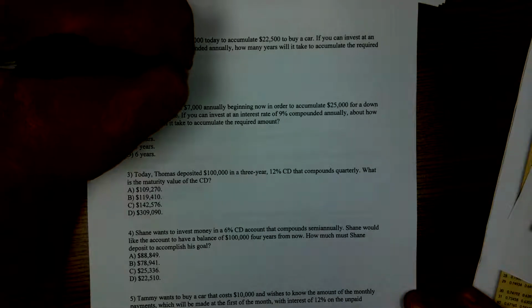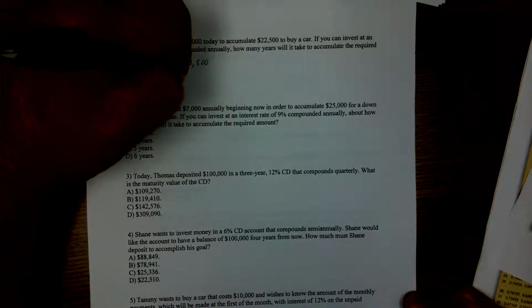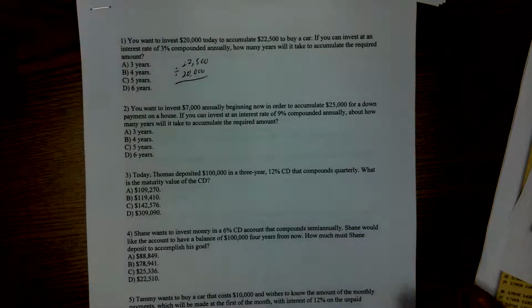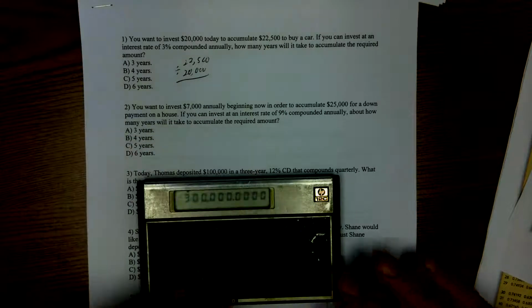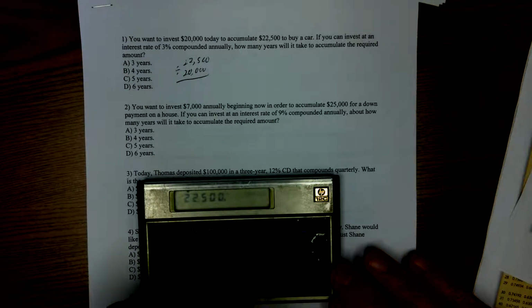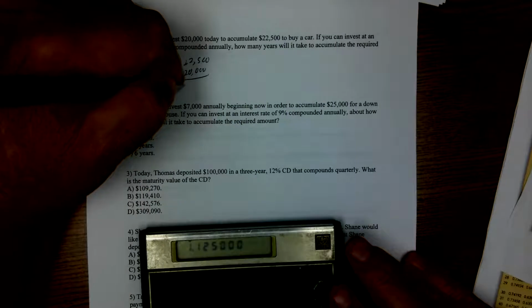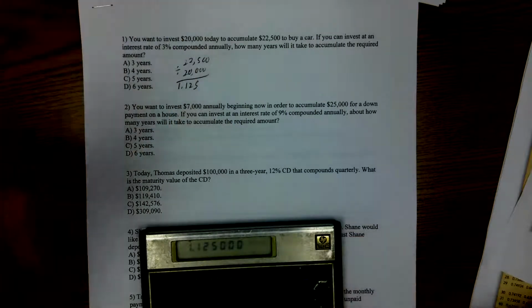We can take the 22,500 and divide by 20,000. And when we do that, we end up with 1.125.